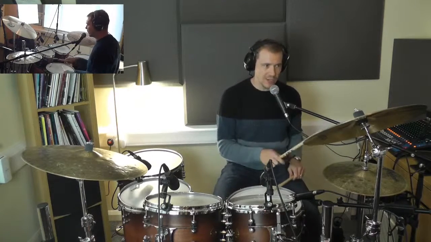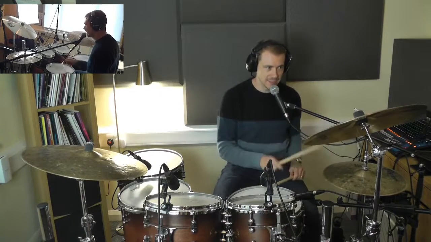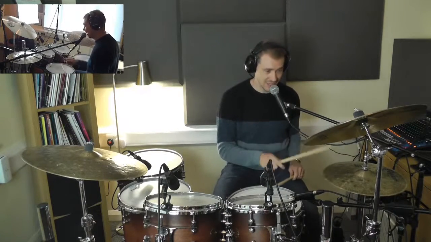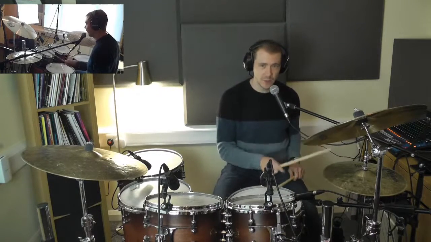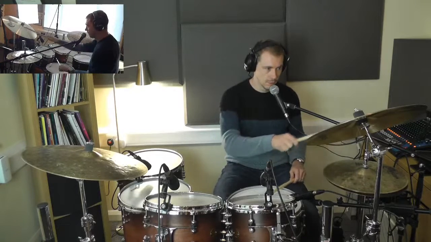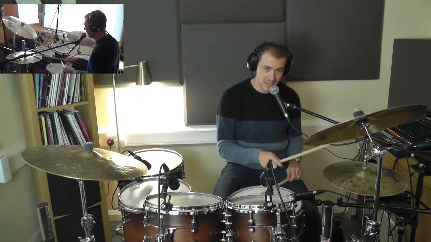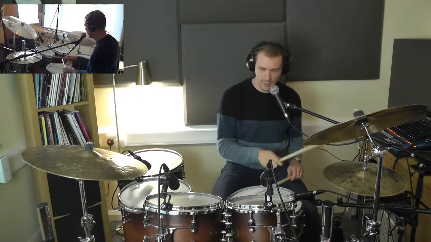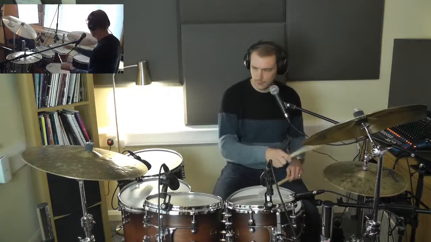And don't forget, a crash cymbal, especially one as beautiful as this new Master Series Bosphorus that I'm playing for the first time ever, has got lots of different sounds within it, so I don't have to crash it. I can get a slightly different sound on the bell, likewise on this ride over here.